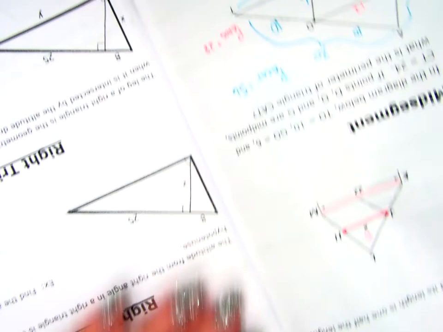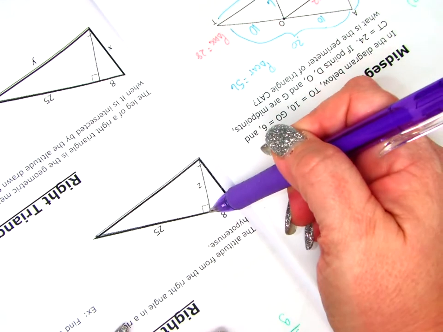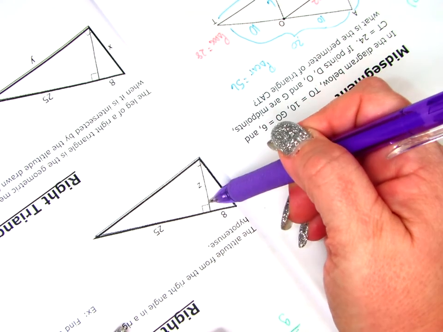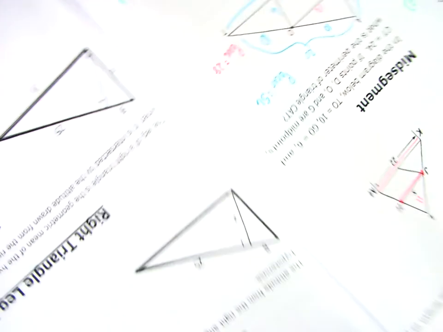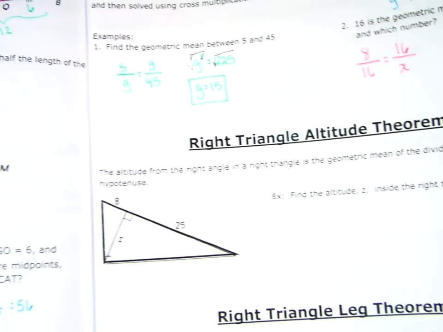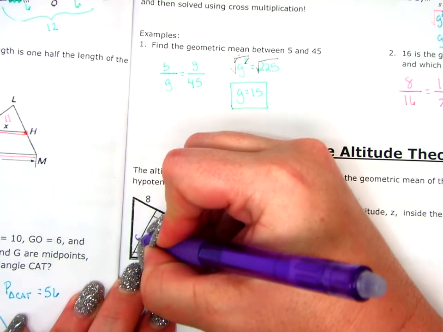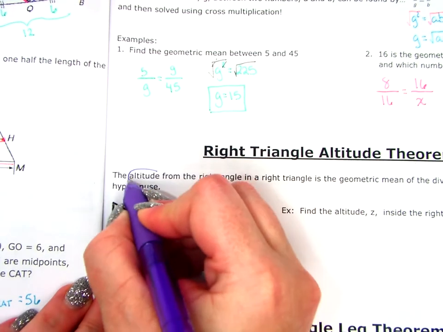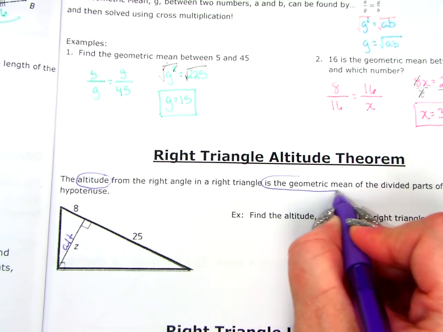It's the height of the triangle if I turn the triangle this way, right? It's the height of the triangle from the right angle. So I'm looking at that one. That is the altitude I need. I don't want to use either one of these two altitudes. Okay? So the altitude inside the right triangle, the altitude is the geometric mean.